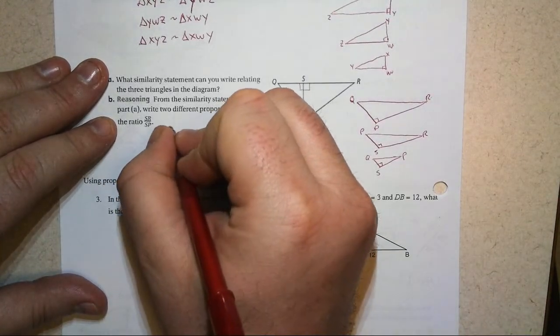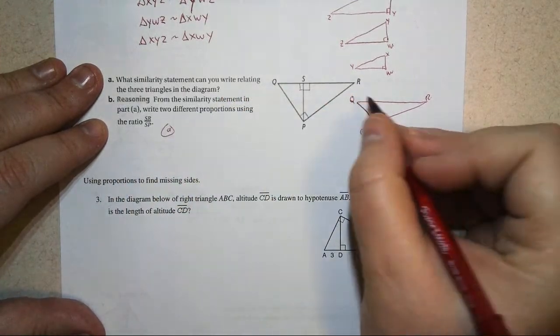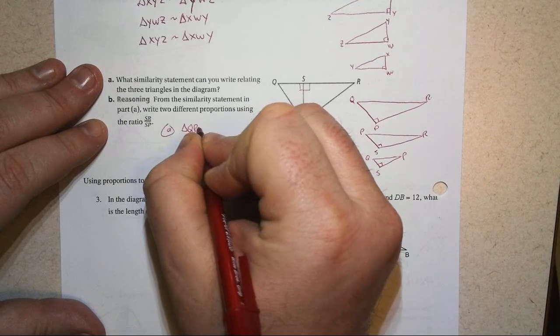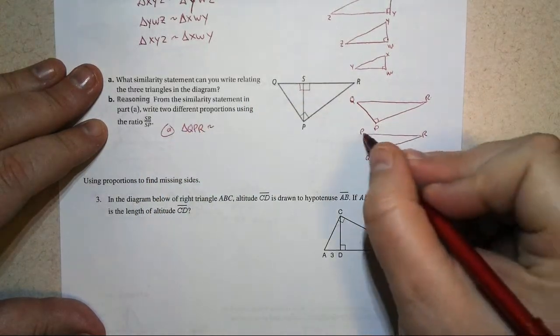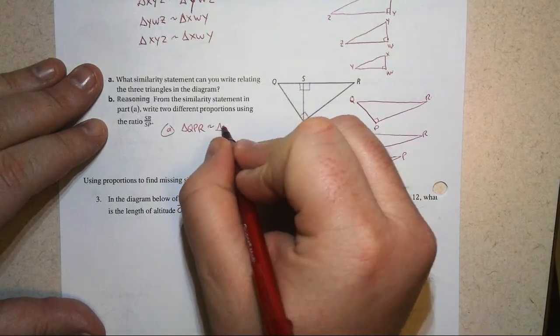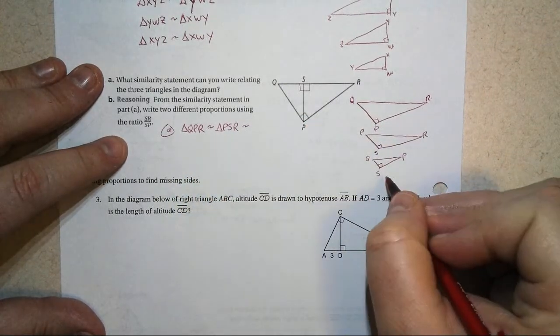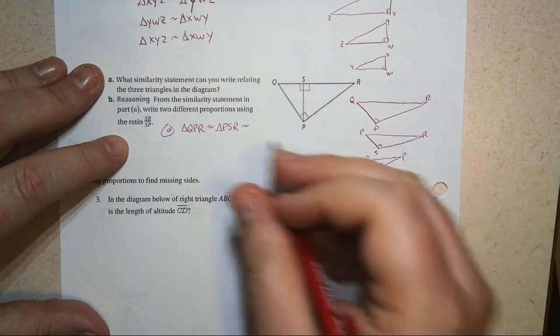So we can do for A, let's do triangle QPR. And then we're going to keep that order the same. PSR. Let's keep going. Let's do an extended one. It's similar to triangle QSP.